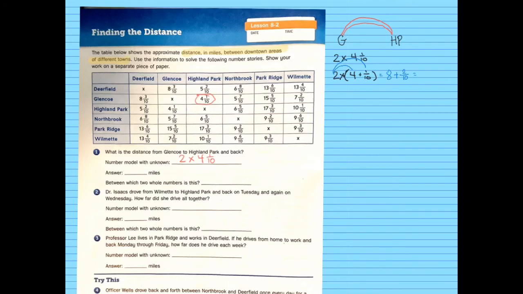I don't have any improper fractions here. I've got a whole number and a regular old fraction, so I can just pop those two together and get 8 2/10. And that is as easy as it is. It's so simple to do that break apart method to solve this type of problem. So your answer is 8 2/10 miles. Now, it also asks between which 2 whole numbers is this?